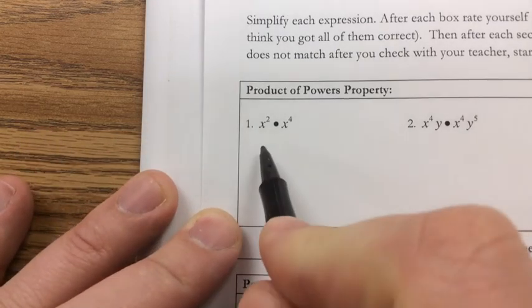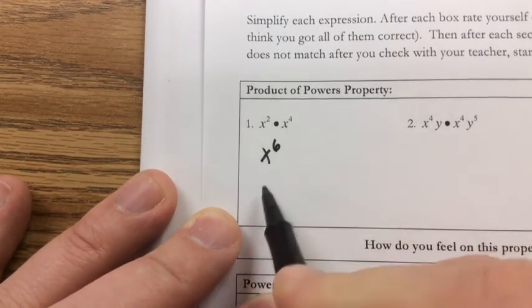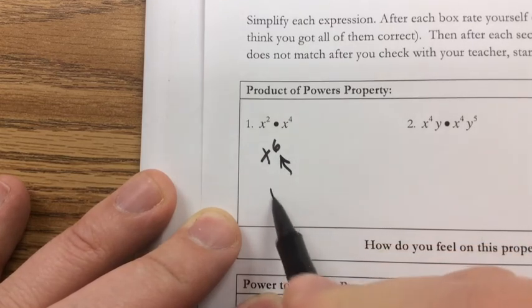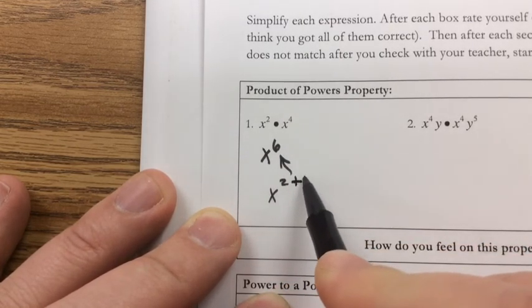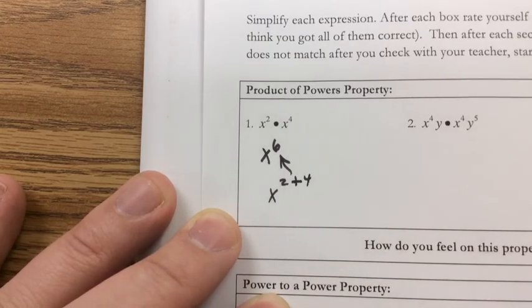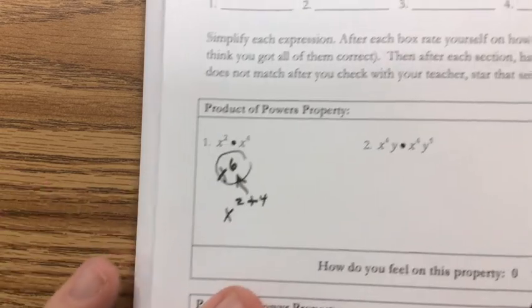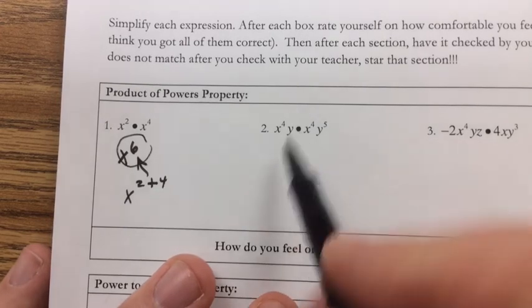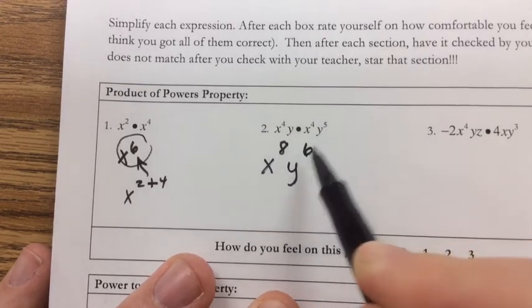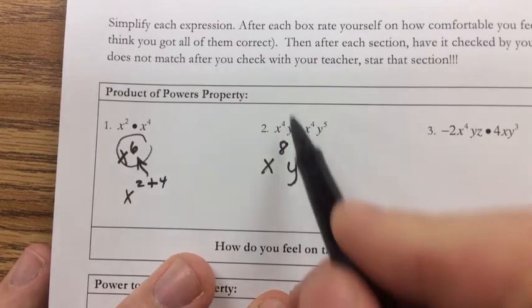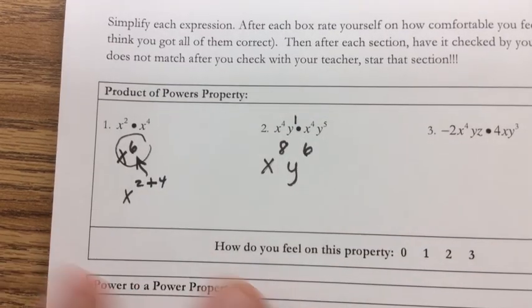X squared times x to the 4th is x to the 6th. What did I do? Well, I did x squared times x to the 4th is x to the squared plus 4, and that gives you x to the 6th. So looking at a more complicated problem, number 2, this would be x to the 8th, y to the 6th, because that's a 1 exponent right there.